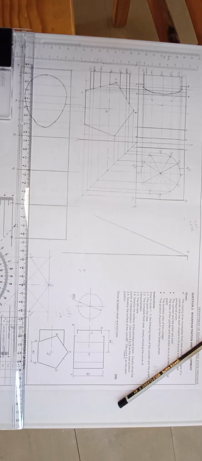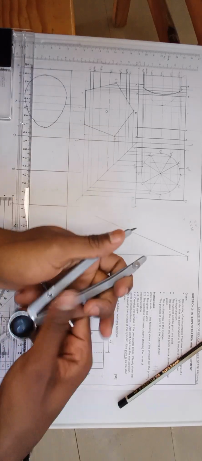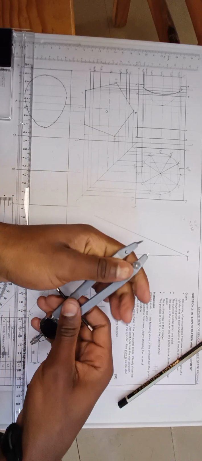you can divide this line into 12 equal parts. You can divide with your compass.